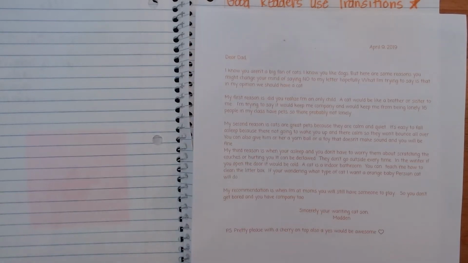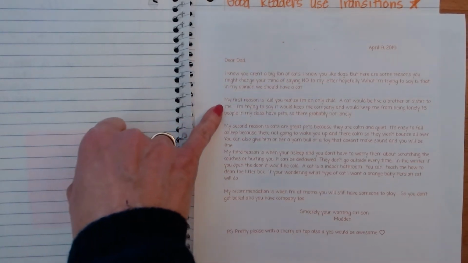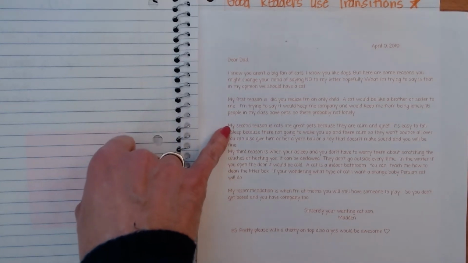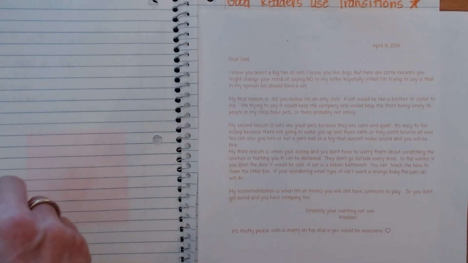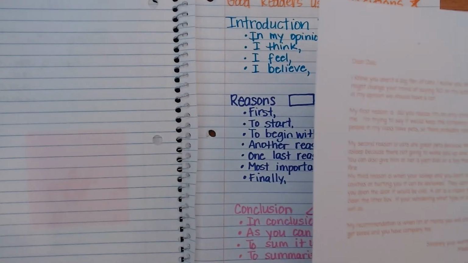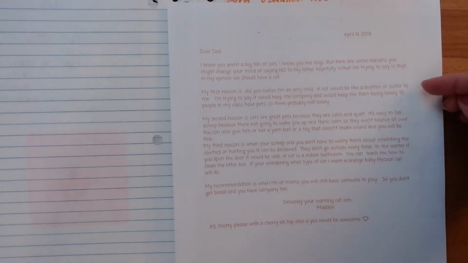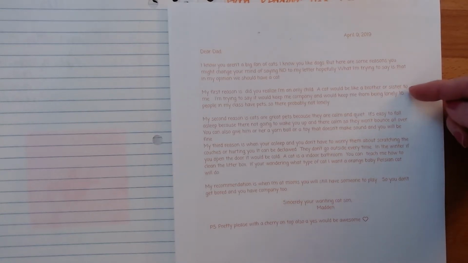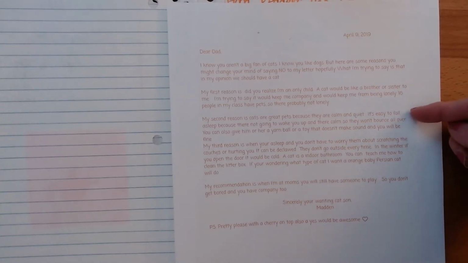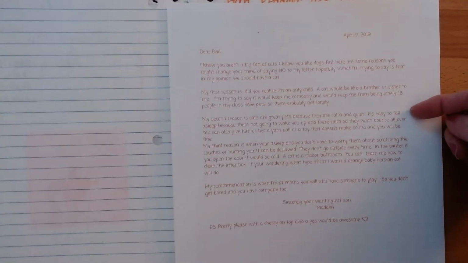So my suggestion to you is if you say my first reason, then don't say second and third. Try to say something a little bit different. Use something off of this list. Ask a grown-up if they have some suggestions for you. But that's something that needs to be included. It's that kind of bridge from your introduction to your first reason. And then from your first reason to start a different reason. You give another perspective of why you think the way you think.